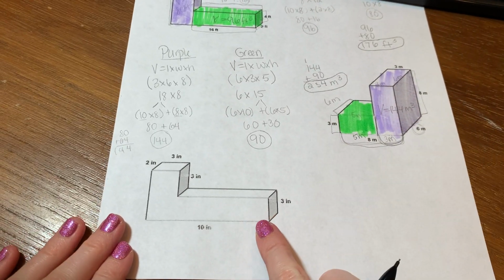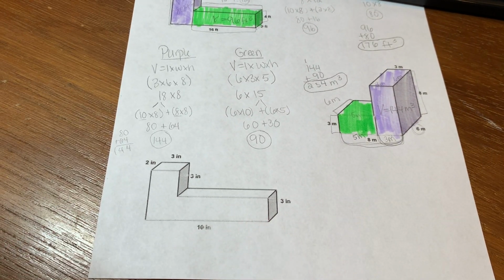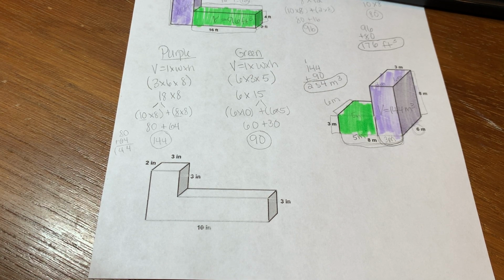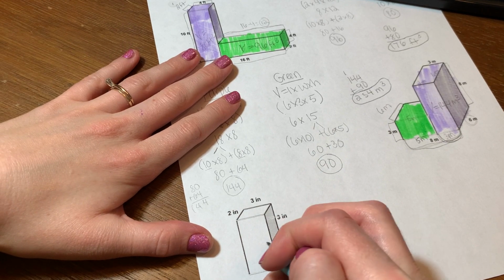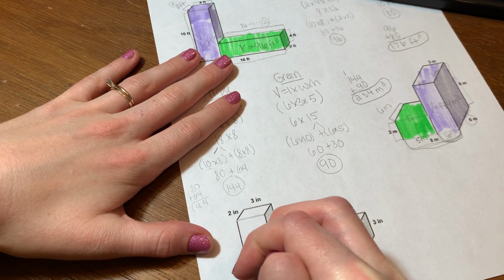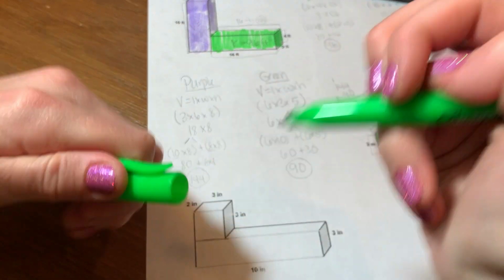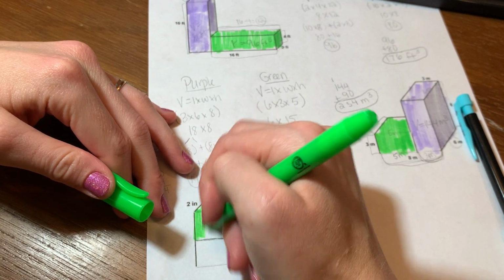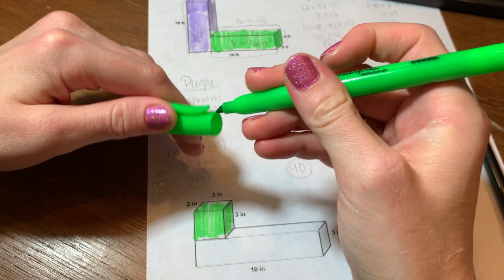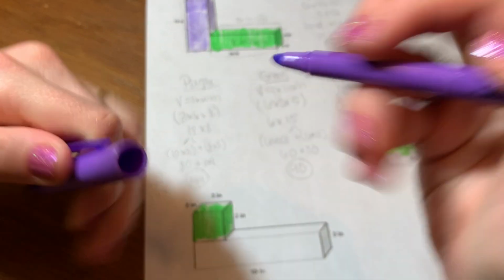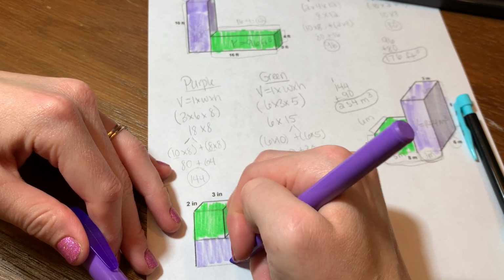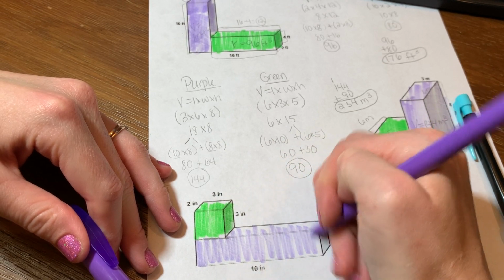All right, here is the last problem. Go ahead and try this last problem on your own. All right, I'm going to split this one horizontally. And I'm going to color this top cube green, and this bottom cube, or prism, purple.